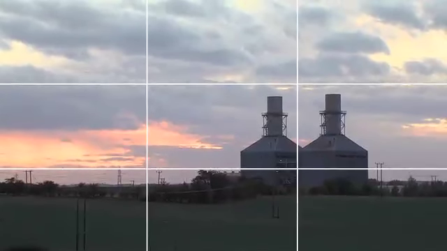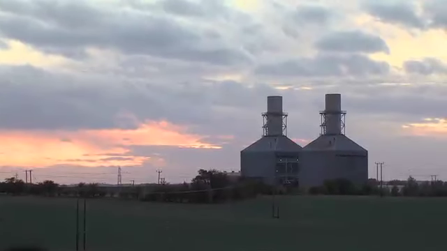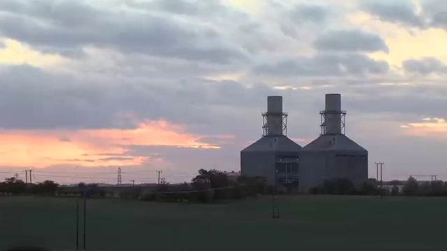If I tilt the camera up and put the horizon on the bottom third, it still works really well because we've got a lot of interesting subject matter in the sky. We've got birds flying around, we've got interesting cloud formation, so it's up to you to use your creative judgment when using the rule of thirds.